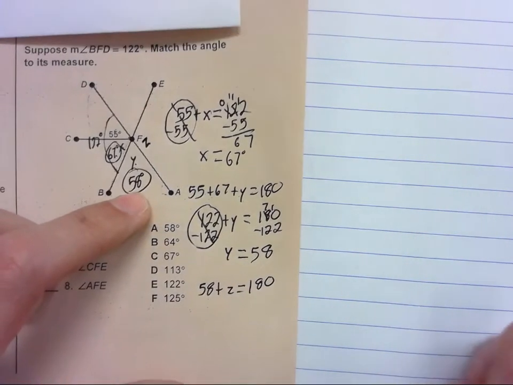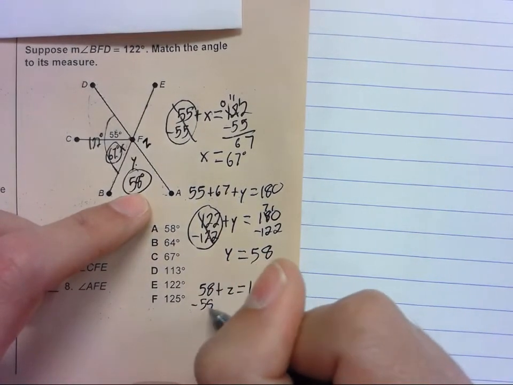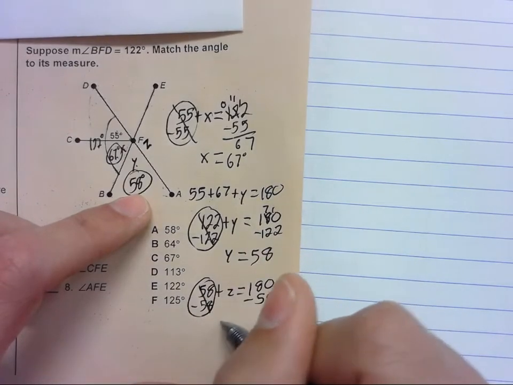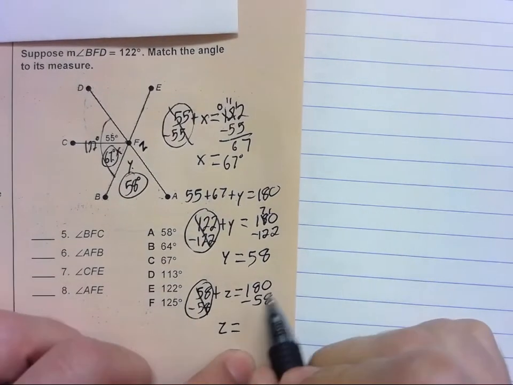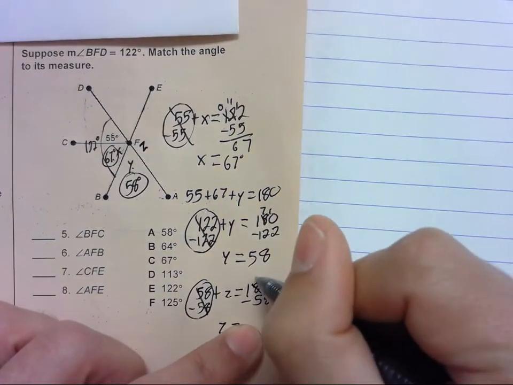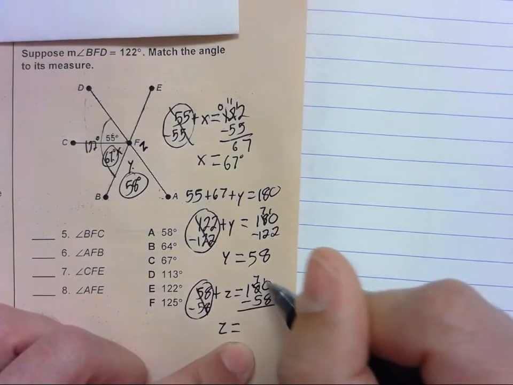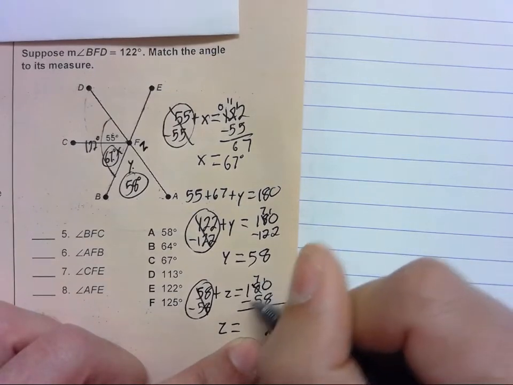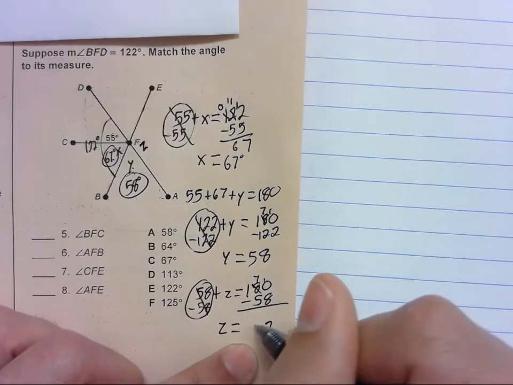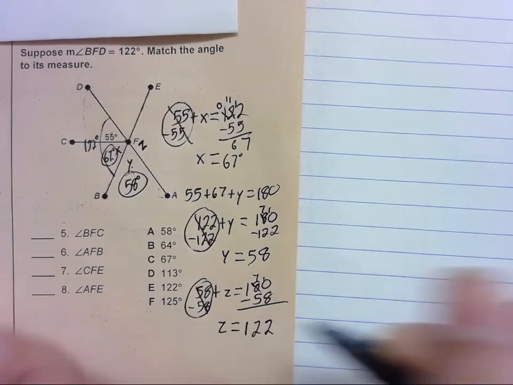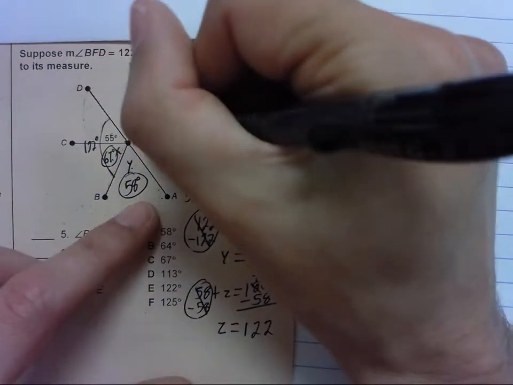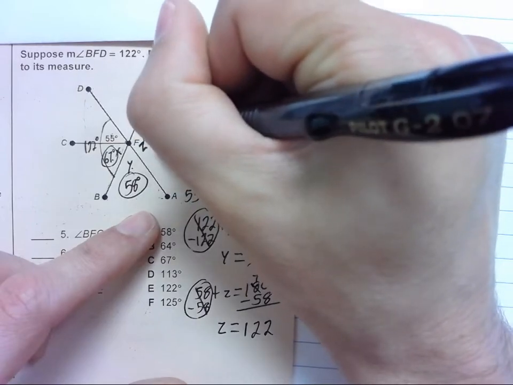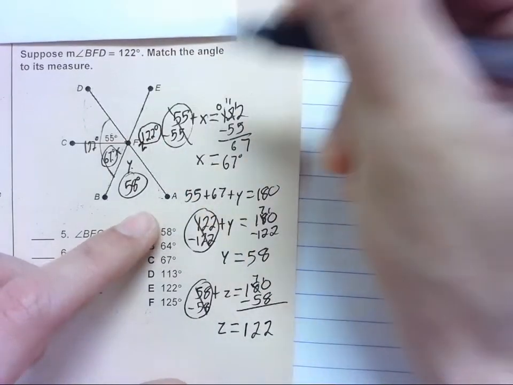Now we solve that, subtract 58 on both sides, and Z equals 180 minus 58. That becomes a 7, that becomes a 10, 10 minus 8 is 2, 7 minus 5 is 2, and 1 has nothing to subtract, so 1. So Z, or AFE, is 122 degrees.